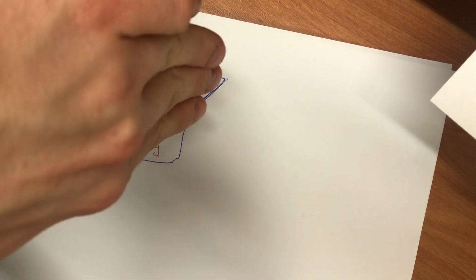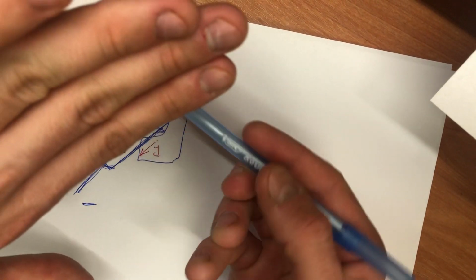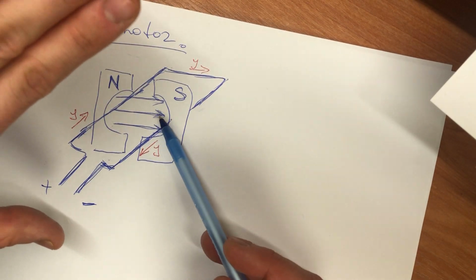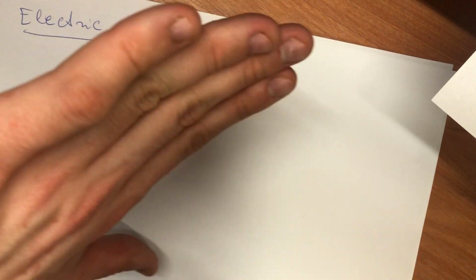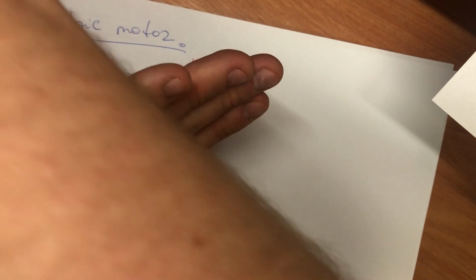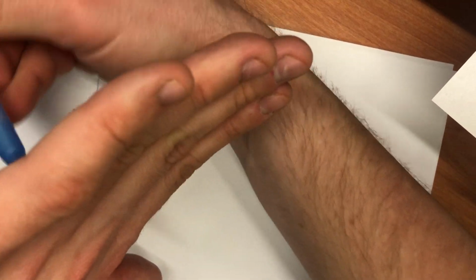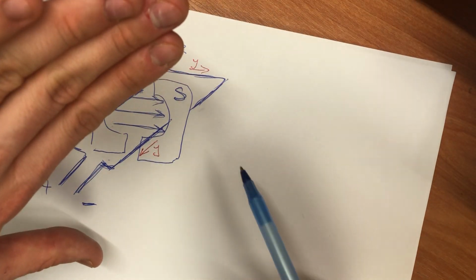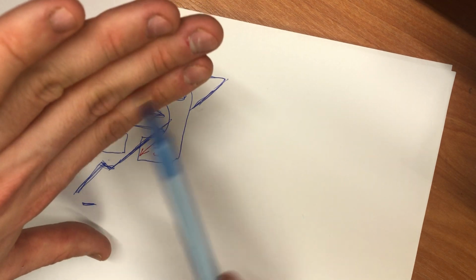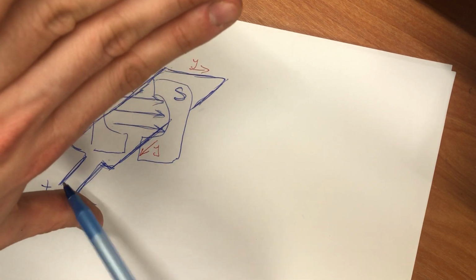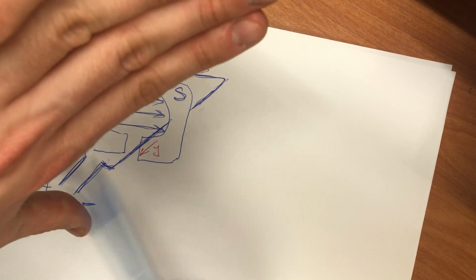These are going to my palm. This shows the direction of the current, and the magnetic field is coming to this side of the palm of my left hand. This shows the direction of the current, and now this shows the force. The direction of the force is down.